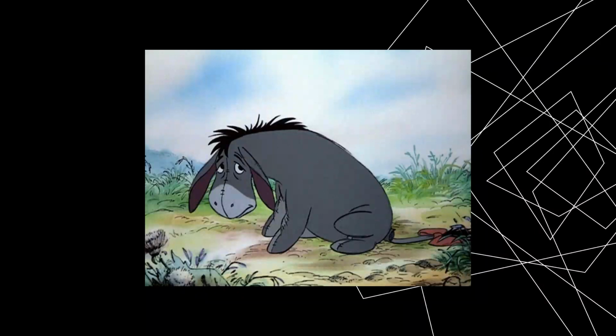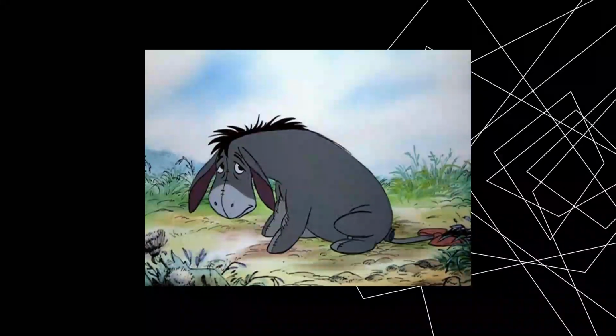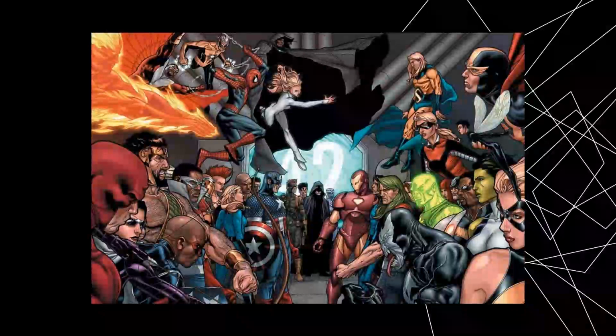Think of Disney's interpretation of Eeyore from Winnie the Pooh. He's a depressed donkey and is always depicted with his head and ears hanging low and a sad expression on his face. By posing him in this way, we get more of an understanding of him as a character, and this is consistent throughout the stories.